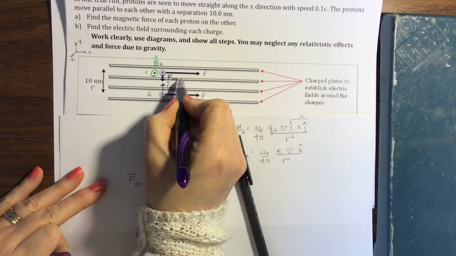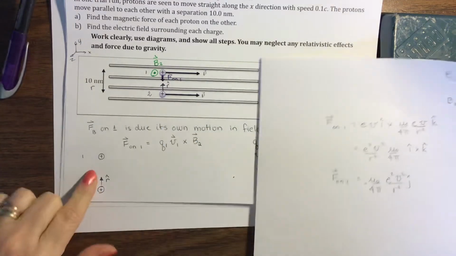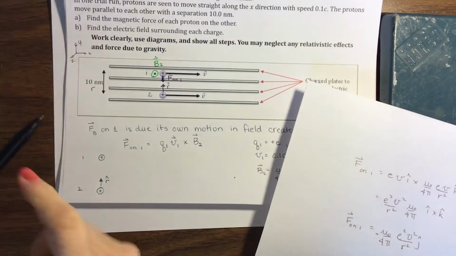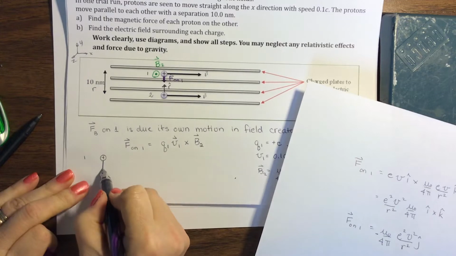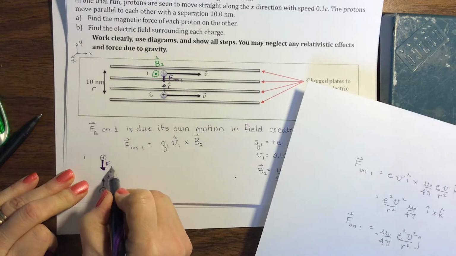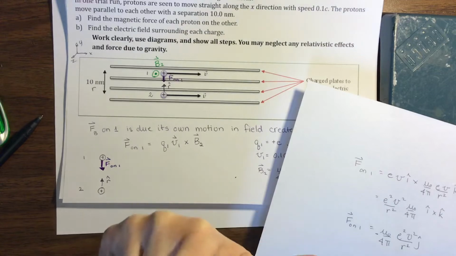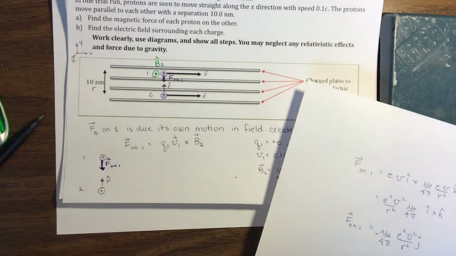F on 1. And if we wish, we can put it on this picture down here too. We also could have gotten our direction from the right-hand rule. V crossed with B would give down, from negative j hat.